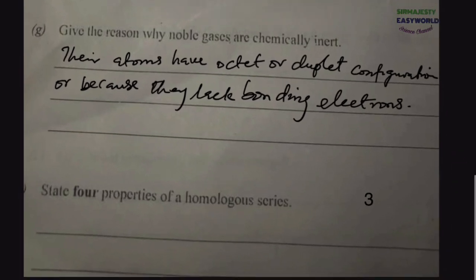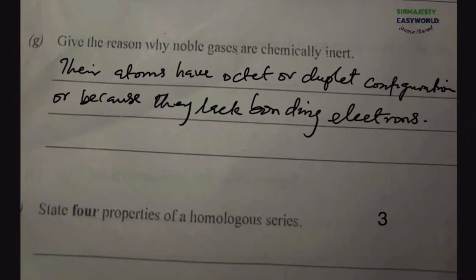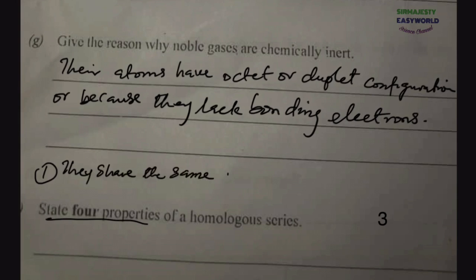Okay. State 4 properties of homologous series. We don't have space here, so I will answer above. I'll answer normally. Number 1, they have the same general molecular formula.